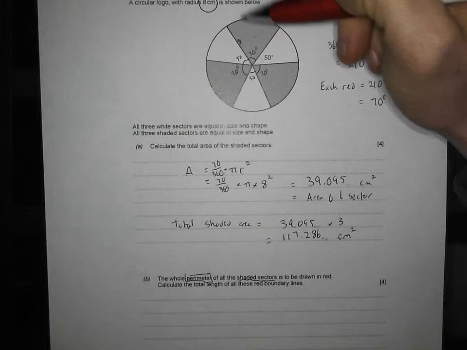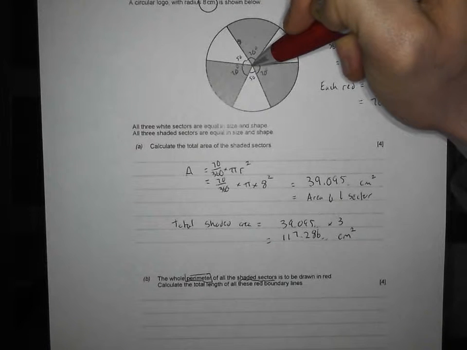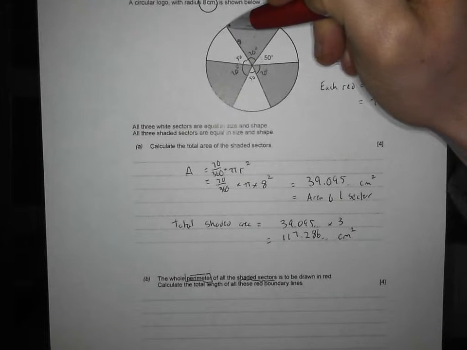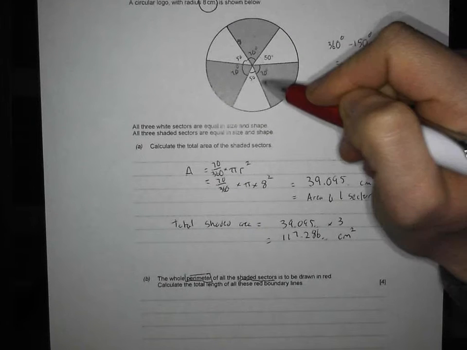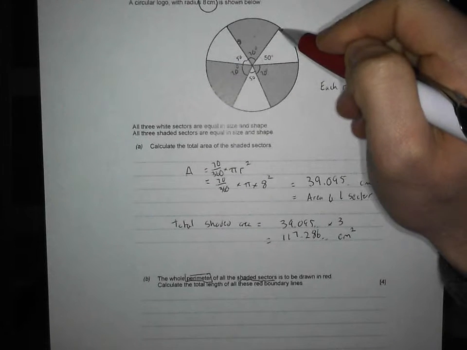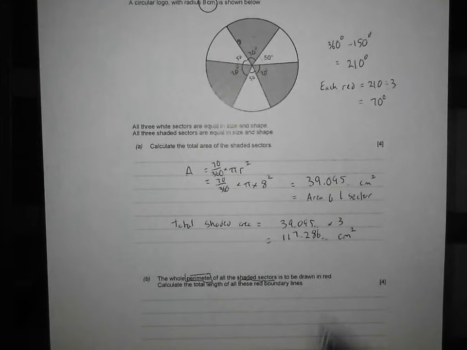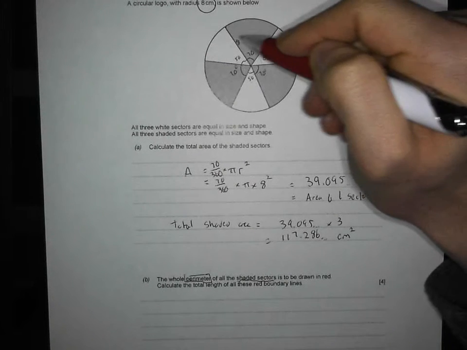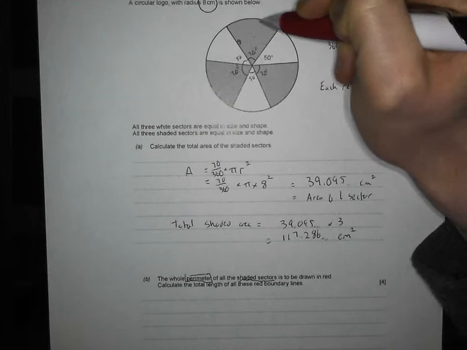So that's good news. But how are we going to get one of these sets of lines? Well, let's think what it's made up of. You've got a line from the centre to the circumference. Well, that's just the radius. And you've got another line from the centre to the circumference. That's just the radius. So that's good news. We've got to remember to add on 2 radiuses. How are we going to get this curvy line, this arc?